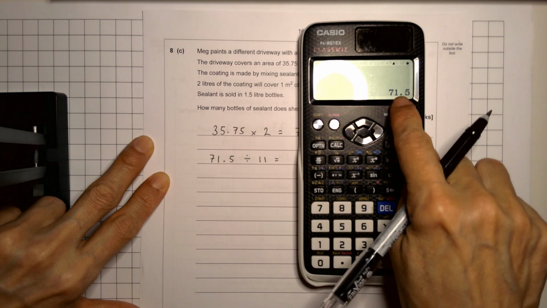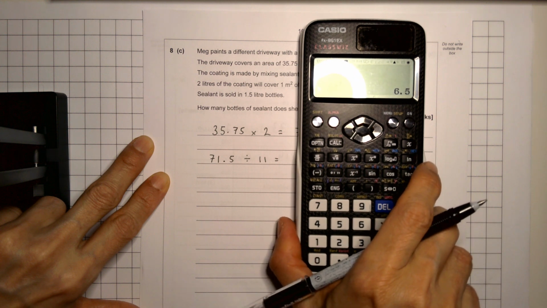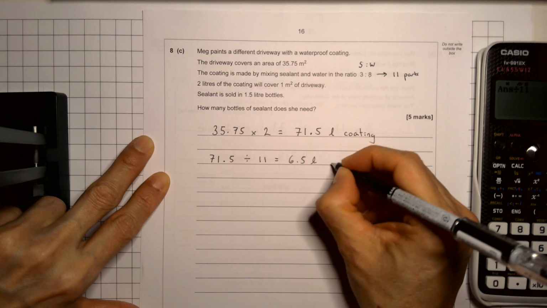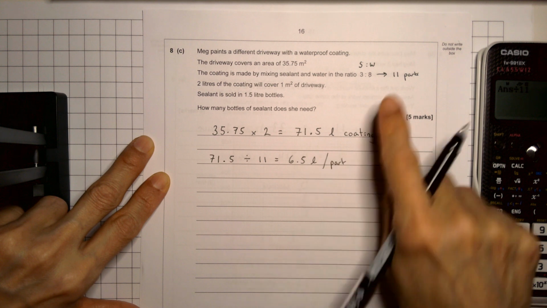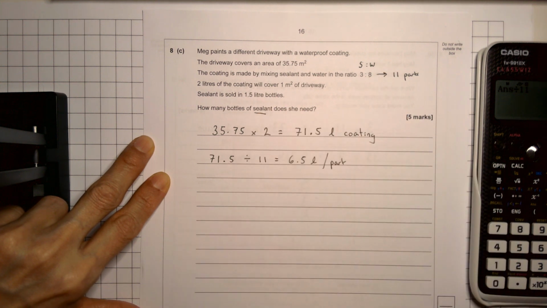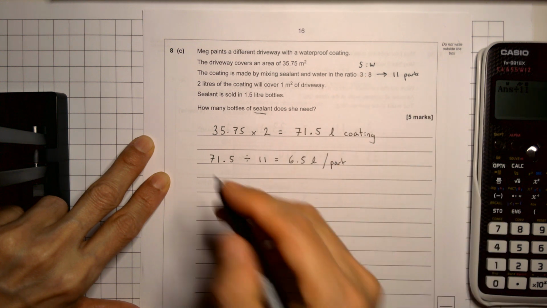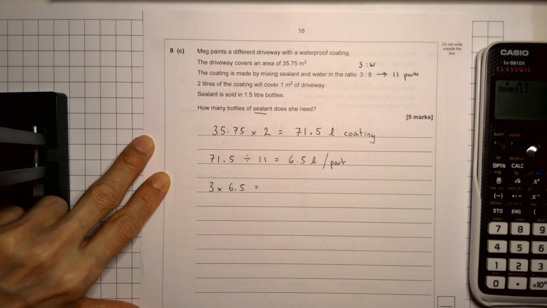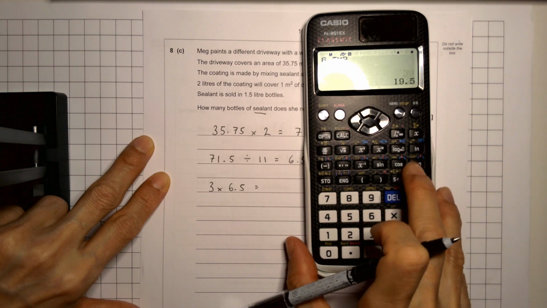So we have 71.5 divided by 11, which tells me that each part is worth 6.5, okay? 6.5 litres for each part. Now I'm not interested in water, I'm only interested in sealant because this whole question is about sealant. So I need 3 parts of this, so I need 3 lots of the 6.5 litres. So 6.5 times 3 gives me an answer of 19.5.